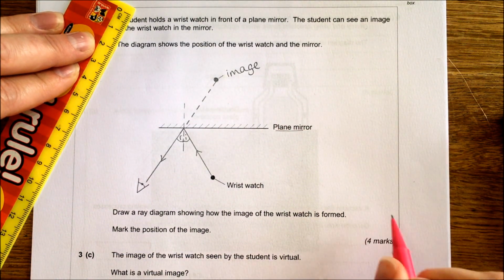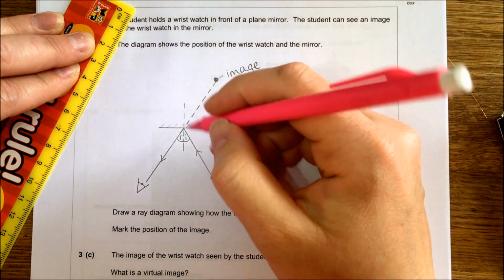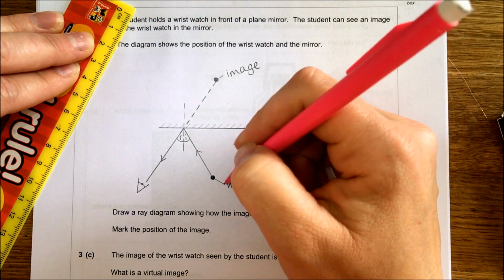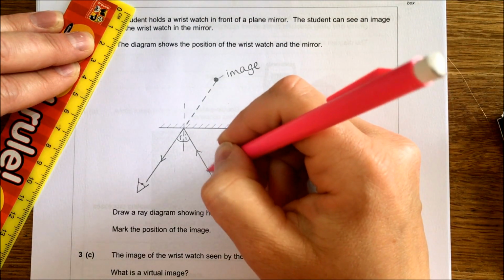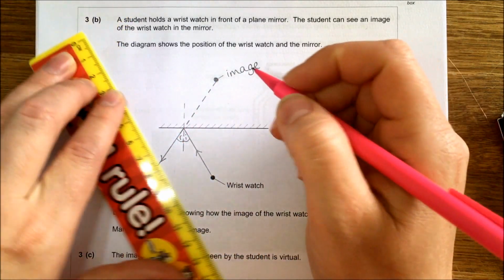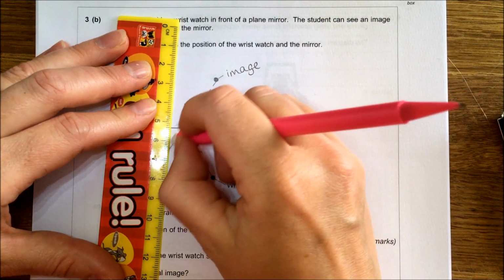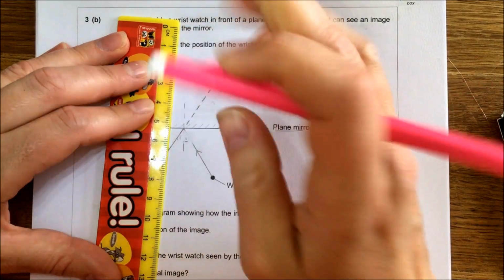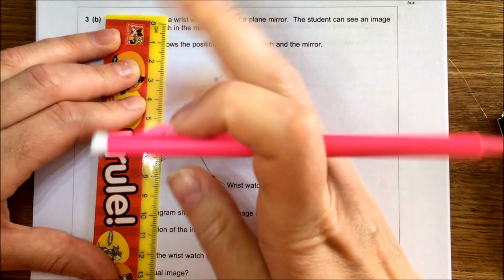Now, 4 marks are probably about there. However, I would suggest, because it's worth 4 marks, we're probably going to need to add in some extra rays. So normally we'd see 2 rays coming off, 2 rays bouncing out, and then converging at the image. So what you can do, I'm going to rub out the ray for a second for you so it becomes easier to see what I'm doing.